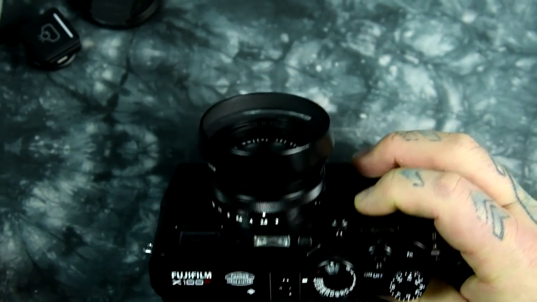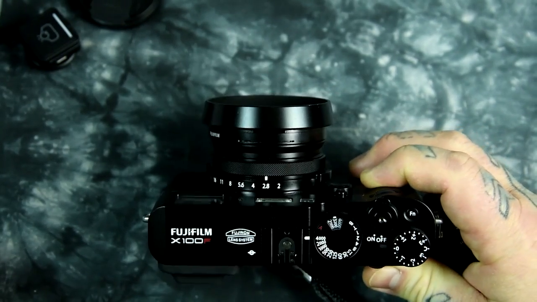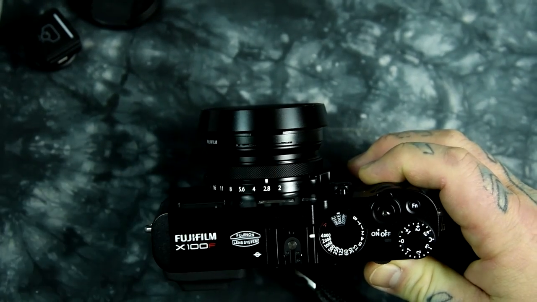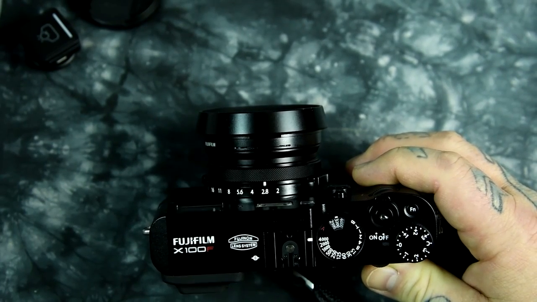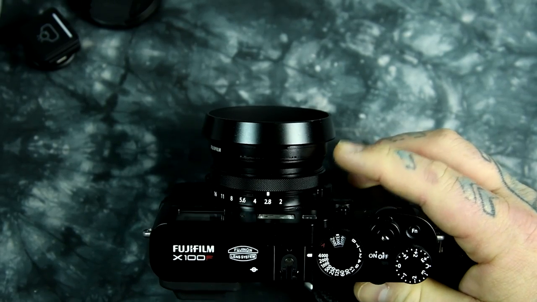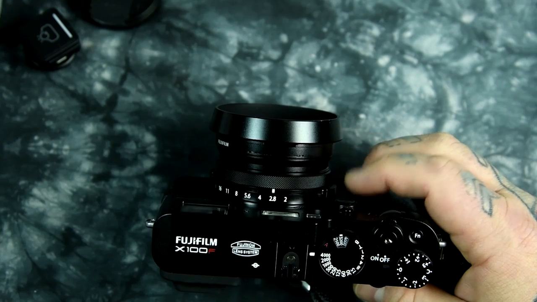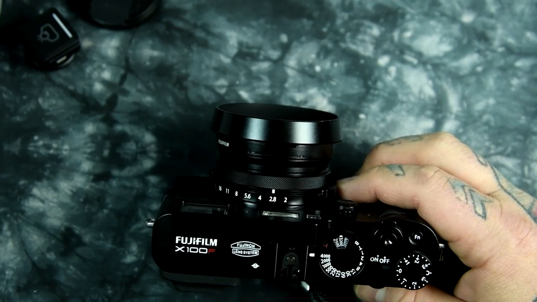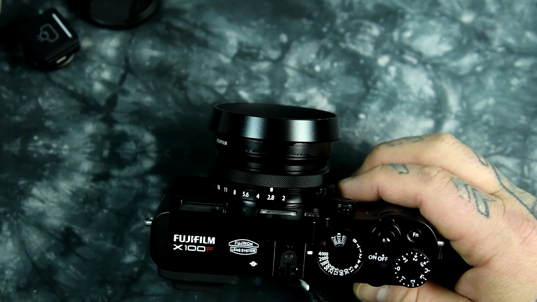I recommend buying one of these lens hoods, the off-brand lens hoods. This one is freaking 80 bucks. Not just the lens hood, it's also the adapter. You cannot just slap a lens hood on the X100F. You actually have to buy an adapter, which the hood goes onto. So it's a two-piece thing. You just can't slap a lens hood on this camera.